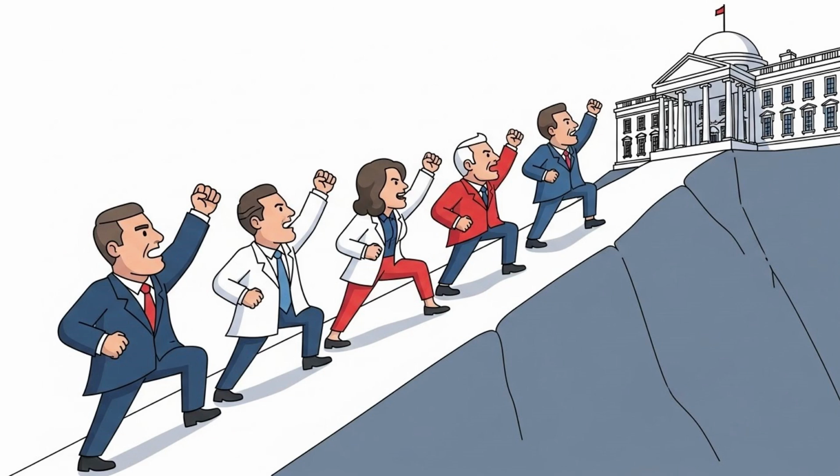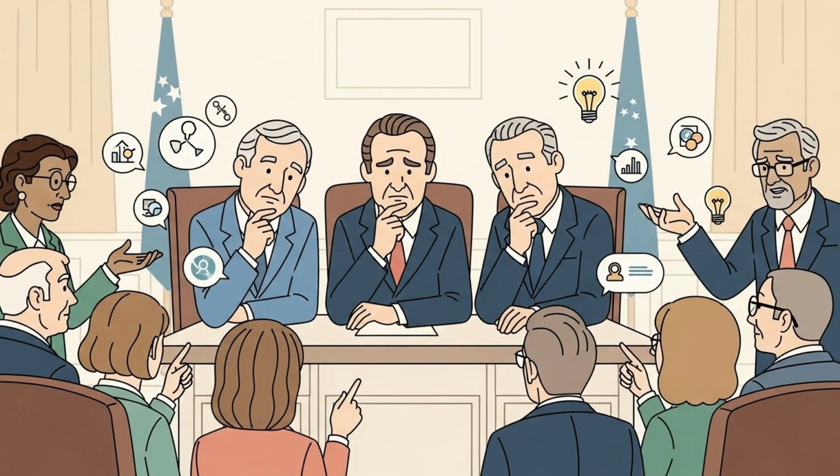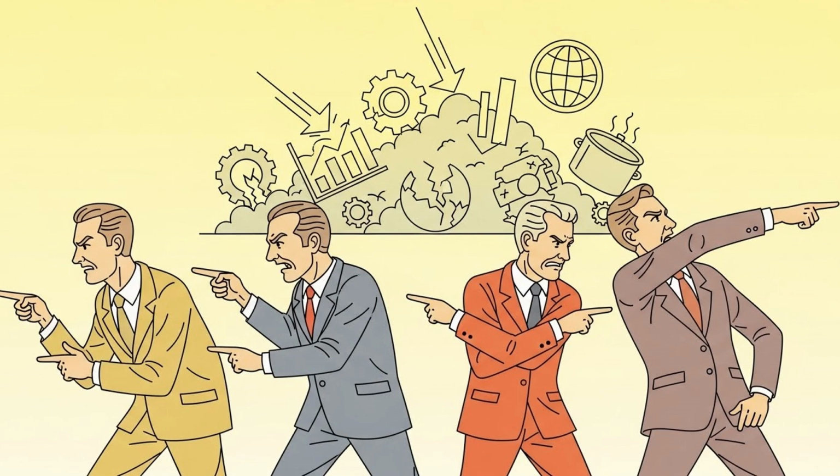The presidency attracts ambitious, confident people who believe they can solve problems others couldn't. That confidence becomes dangerous when it morphs into arrogance, when presidents stop listening, stop questioning their assumptions, and start believing their own mythology. The best presidents, Lincoln, FDR, and Eisenhower, were willing to admit mistakes, change course, and listen to dissenting views. The worst presidents doubled down on failure, blamed others, and let ego override judgment.